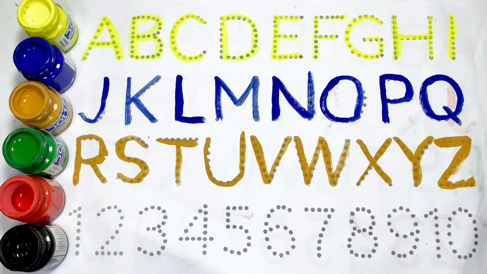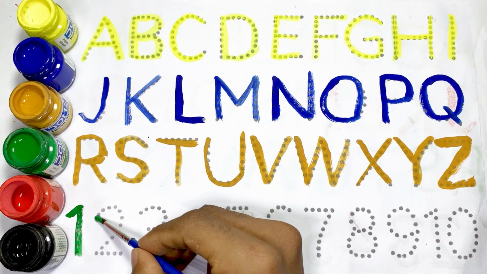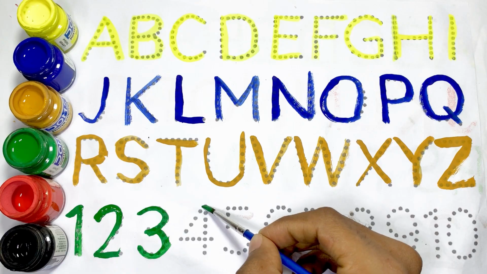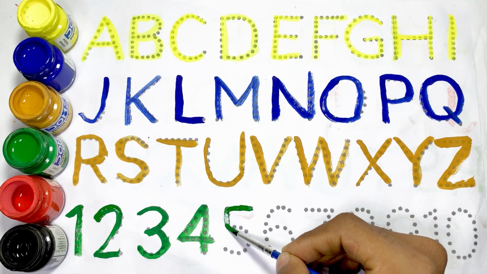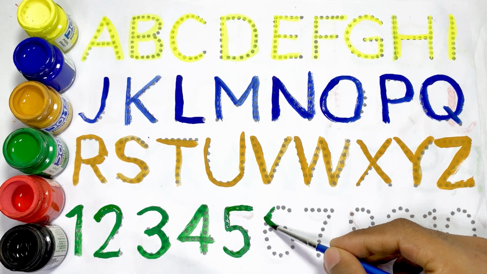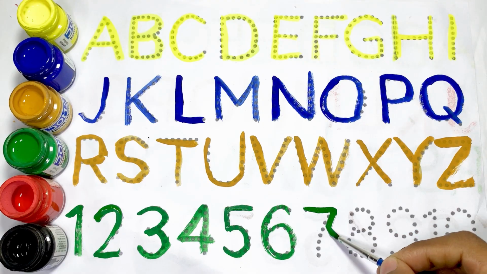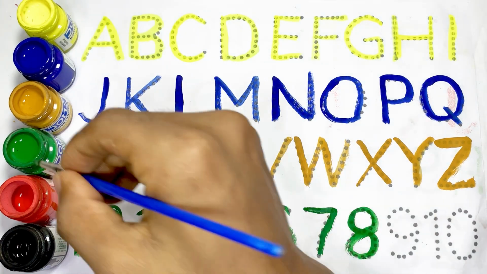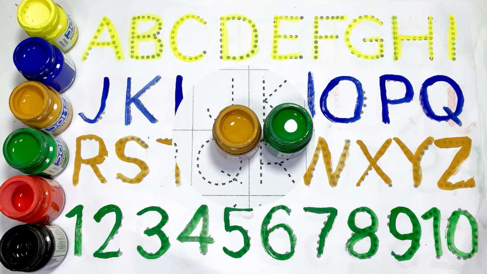First you draw 1, and use green color. 1, 2, 3, 4, 5, 6, 7, 8, 9, and 10.